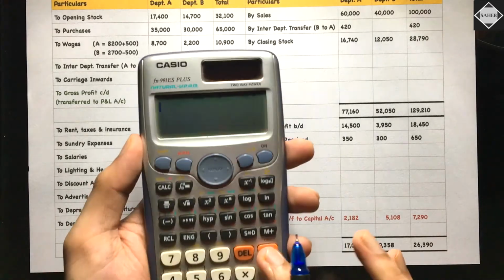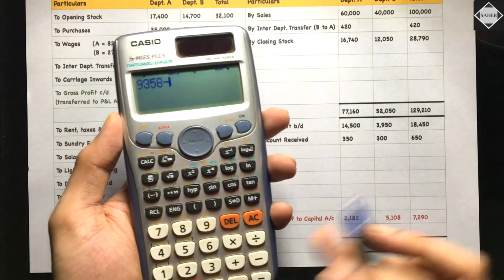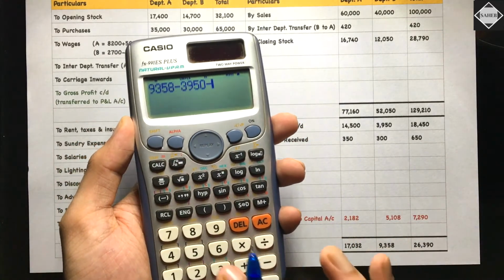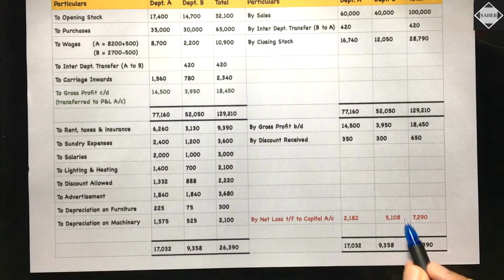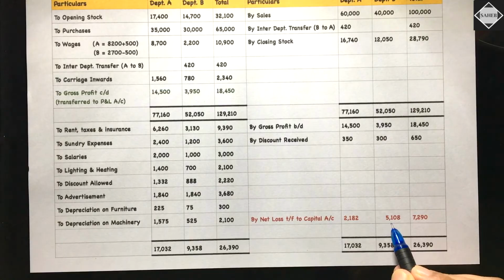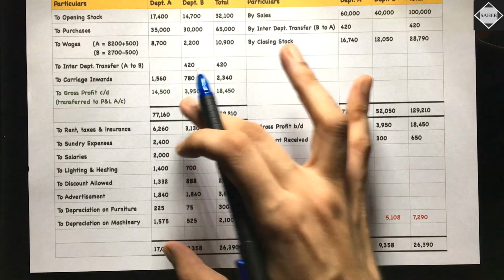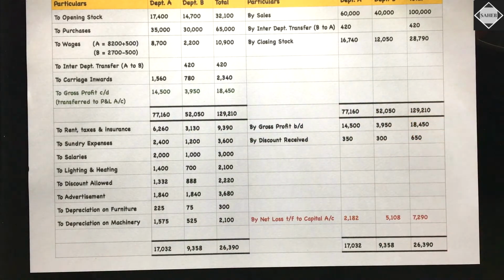Then 9,358 minus 3,950 minus 300, that's equal to 5,108. Is it clear? Here also net loss. Here also expenses are more than the incomes. Fine. So both are net loss. If you just add these two net losses, you will get 7,290 total net loss.